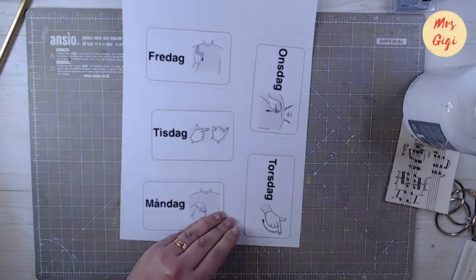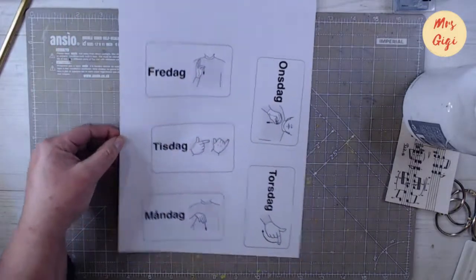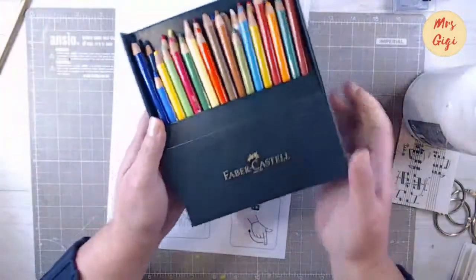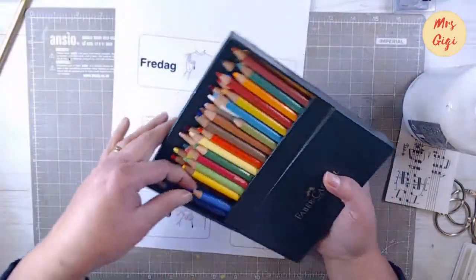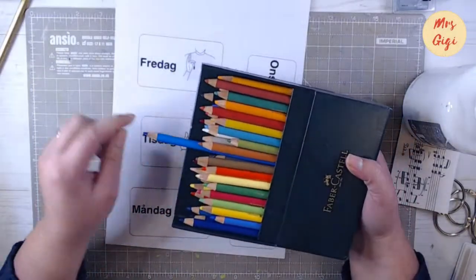So let's start with looking into what type of pens to use, and let's see. For this one, I'm actually thinking about just using these ones, just because they are really nice to use.